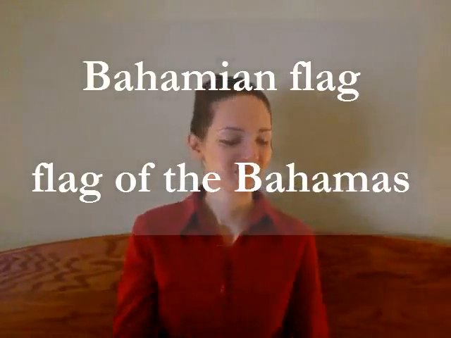This is the flag of the Bahamas, the Bahamian flag. Immediately after college, I wanted a break from academics, so I worked in the cruise line industry. I had seen an ad on a bulletin board. I responded to the ad, and I ended up on a cruise ship in the Bahamas, and it was a wonderful few months. I really enjoyed that time. If I hadn't seen that ad, I wouldn't have spent time in the Bahamas.